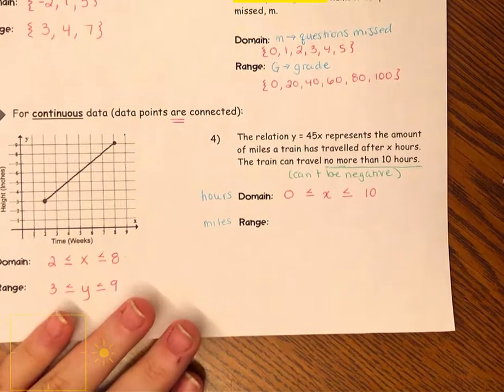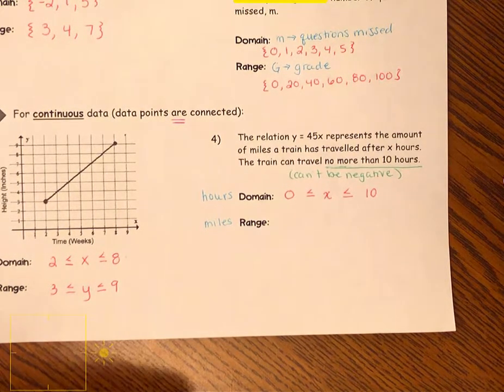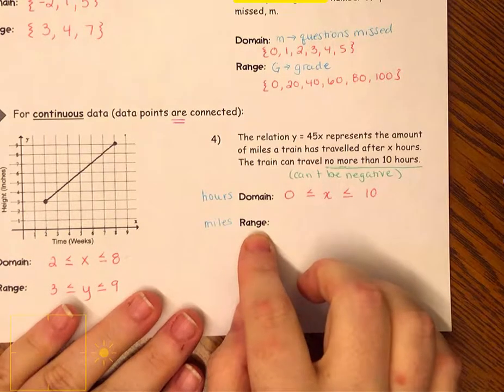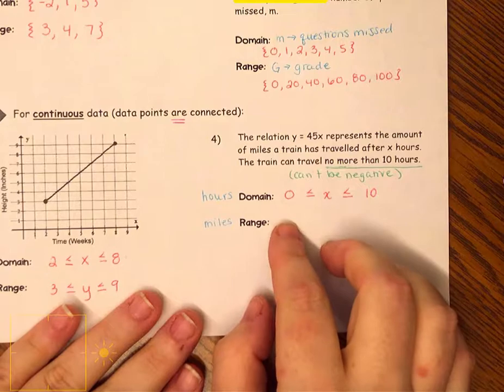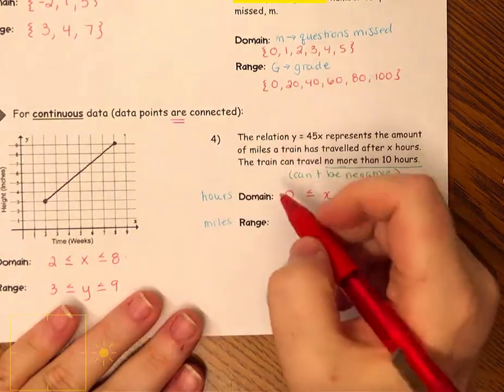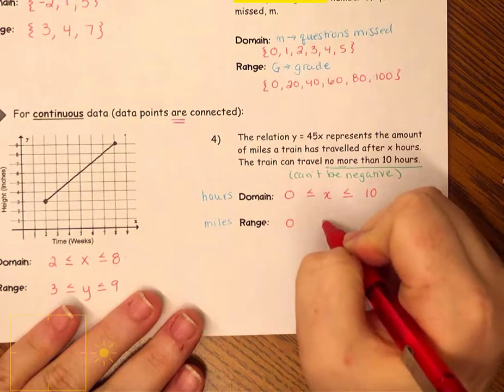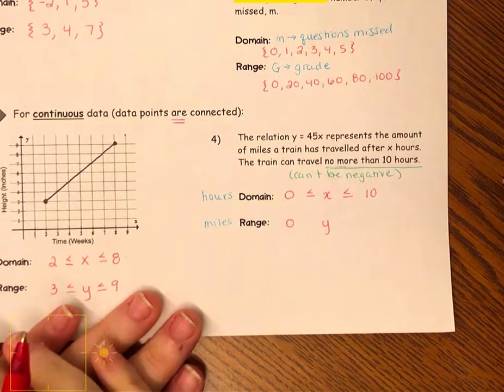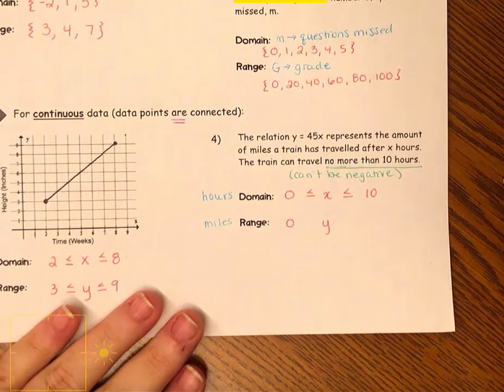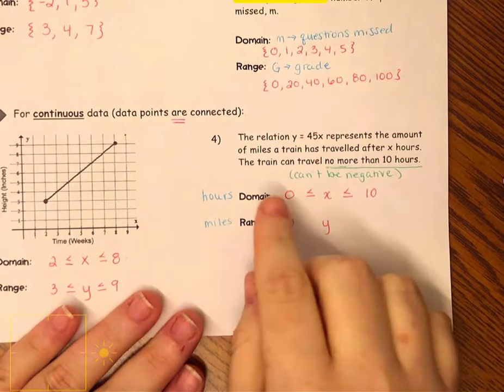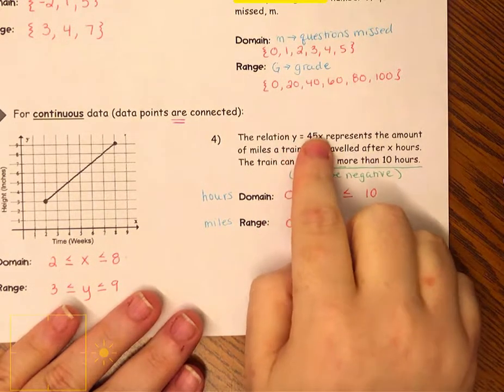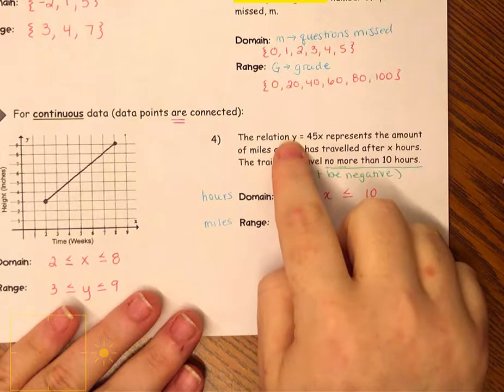Now for the range, which is the amount of miles. Well, the minimum amount of miles that the train can travel is 0 because it doesn't have to leave. So we know that the minimum will be 0. We know that y is our range. But what's the maximum amount of miles that the train can travel? We know that if we input x's, we get an output of y's.